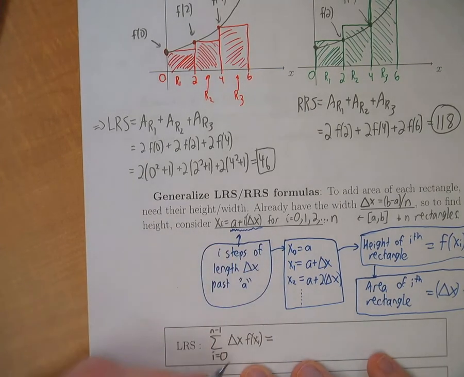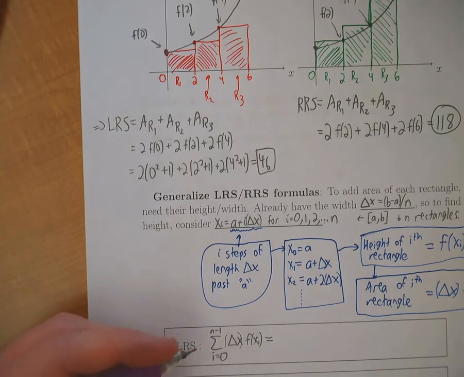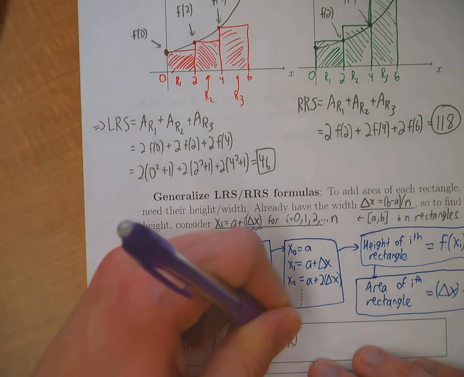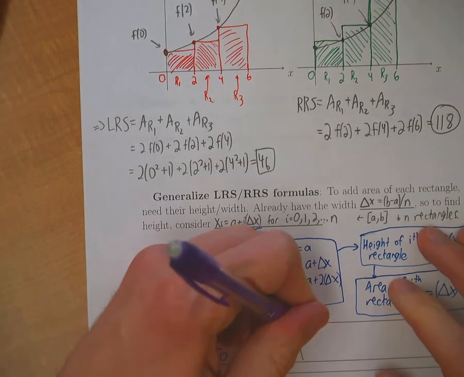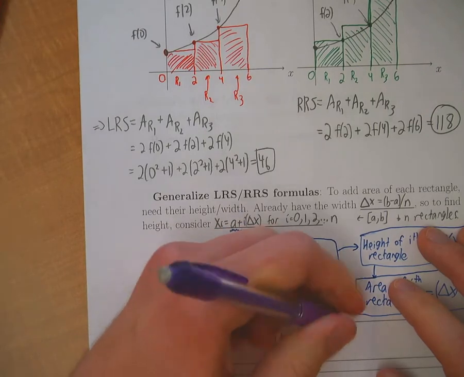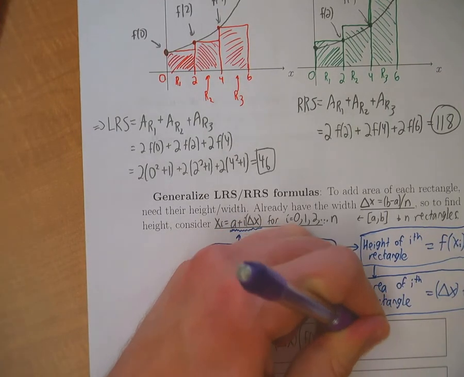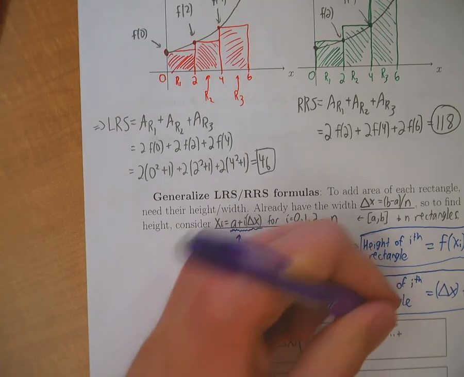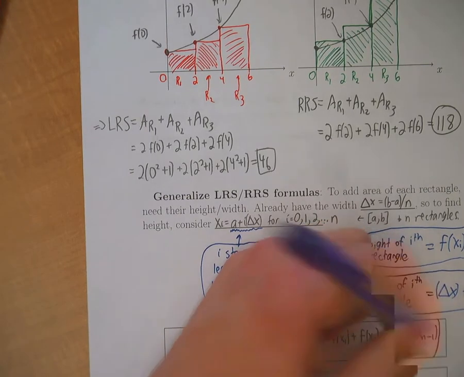So one thing you'll notice is that, well, delta x is just essentially some number multiplied to each f of x sub i. So in this case, you can rewrite this as delta x times, if you wish to expand this out, f of x sub 0 plus f of x sub 1 plus f of x sub 2, and you keep going until you get to f of x sub n minus 1.